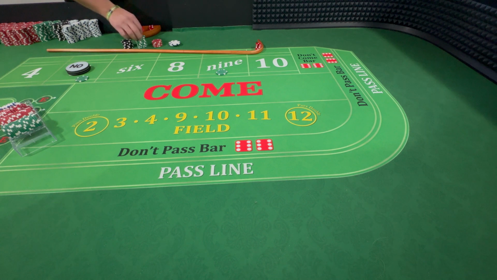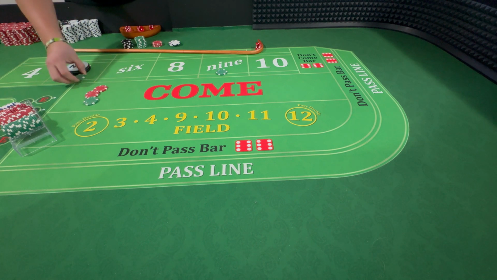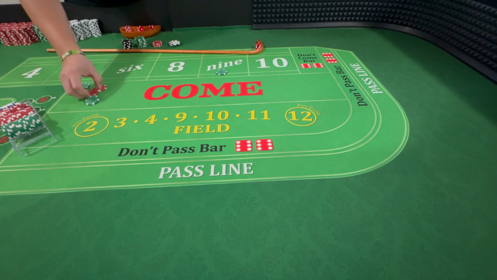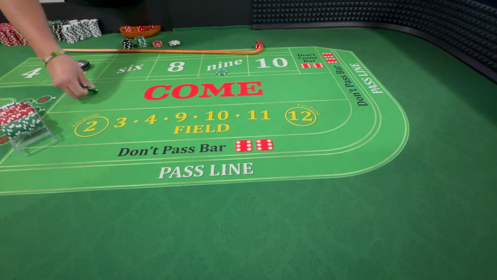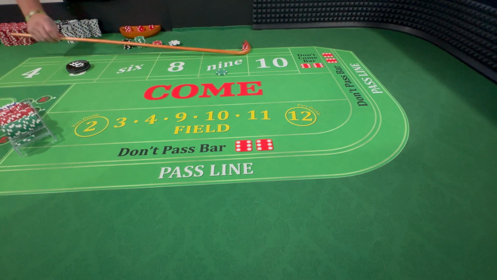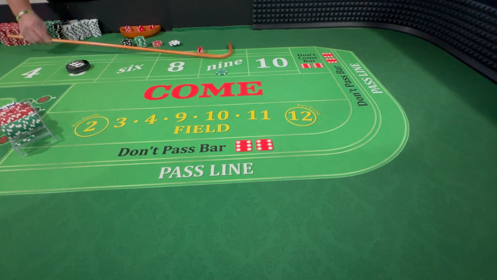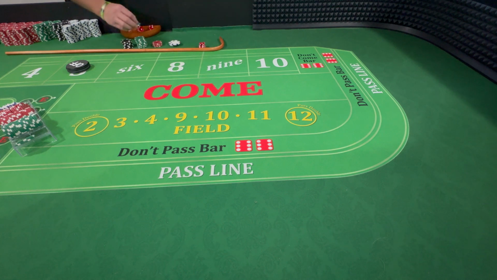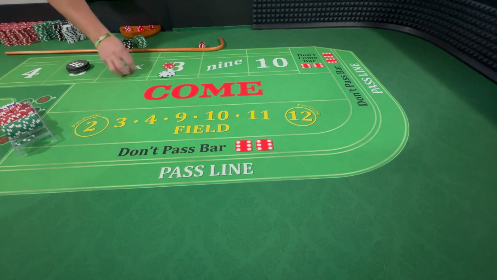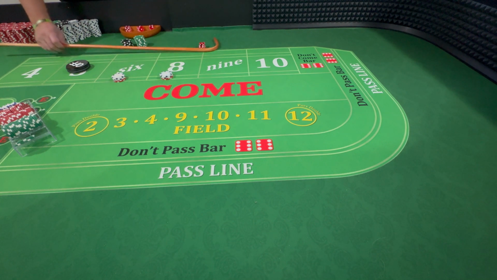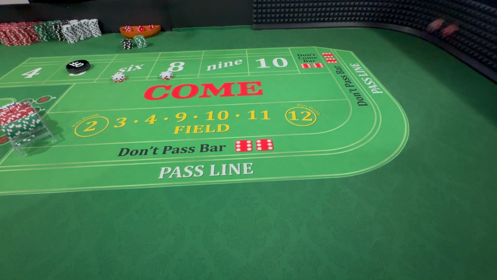4-1-5. Hey, we hit. And we hit the point. And now this is where you could decide. I've got $25. I can spread this out over the 6 and 8. Coming out.